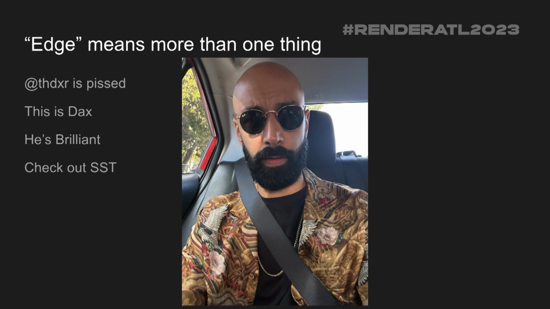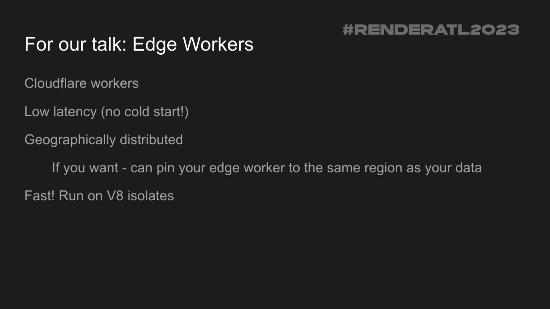But to get our talk back on the rails here, we're going to talk about edge workers a lot. And by edge worker, I'm going to mean Cloudflare workers. So what are Cloudflare workers? First of all, they're low latency, no cold start. So we haven't even started yet, and we've fixed the cold start problem. So we're off to a good start.